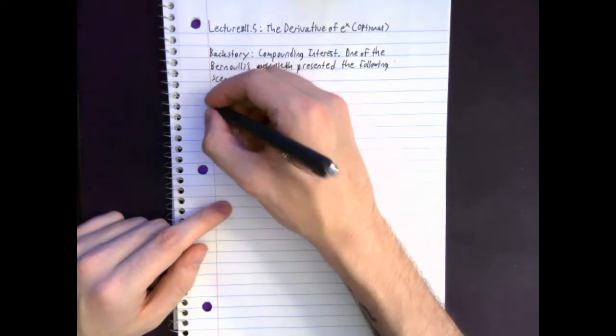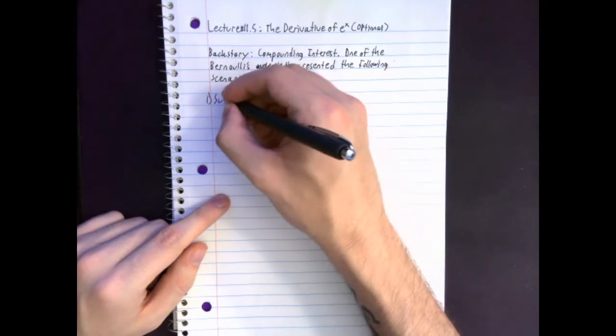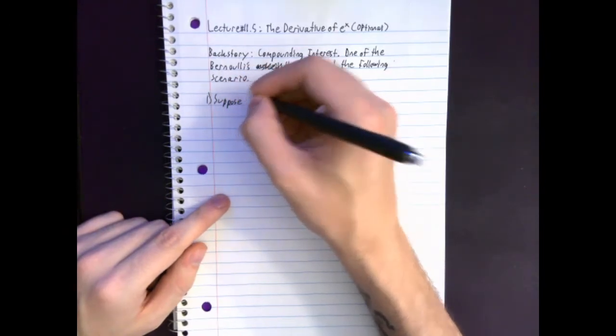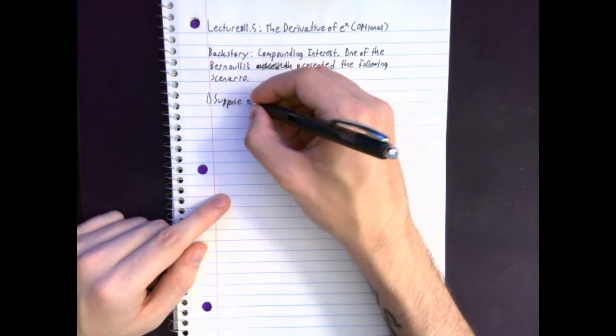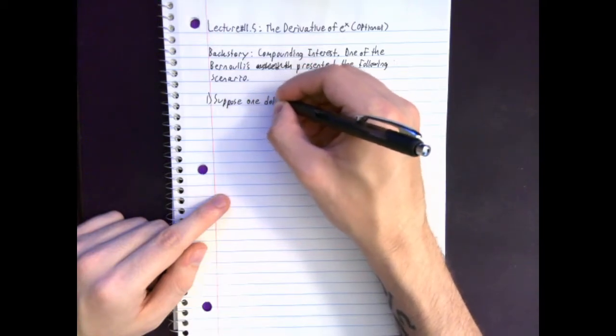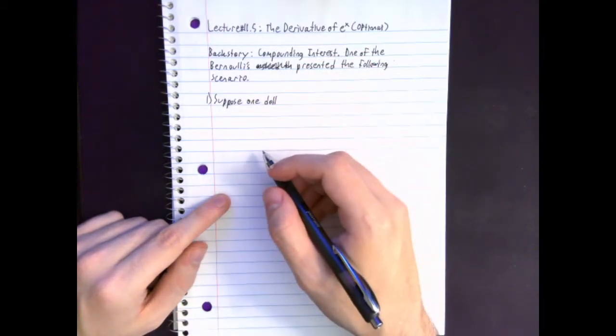So suppose, firstly, $1. I forget what nationality Bernoulli would have been, but his currency most certainly was not the dollar, but for our purposes, we'll just use the dollar.